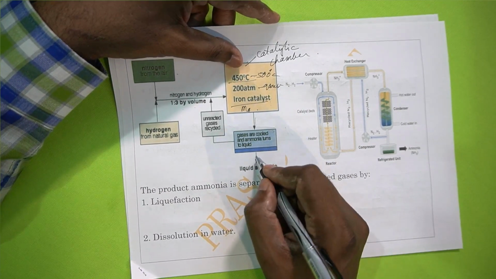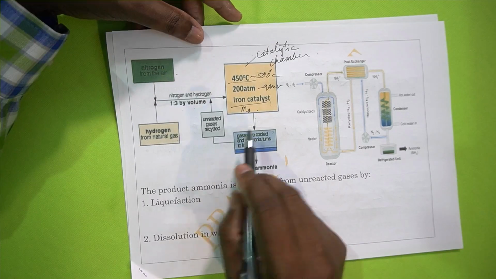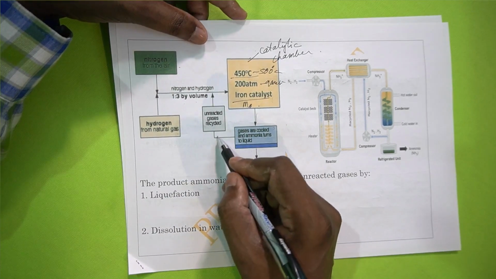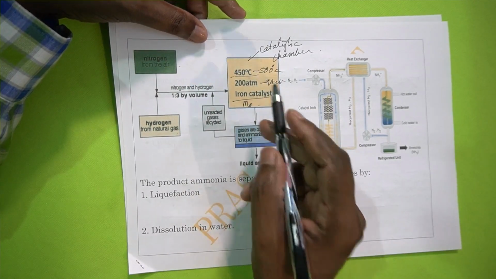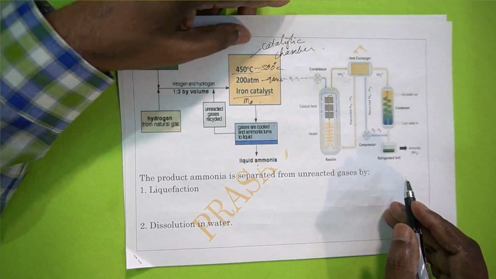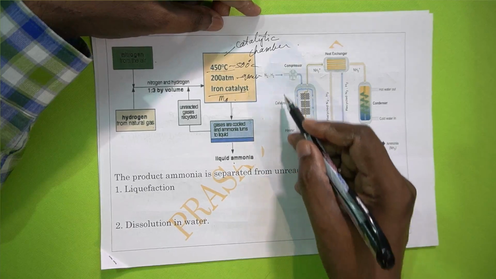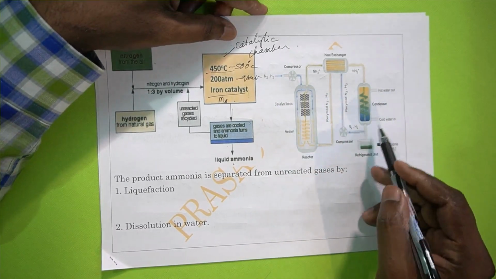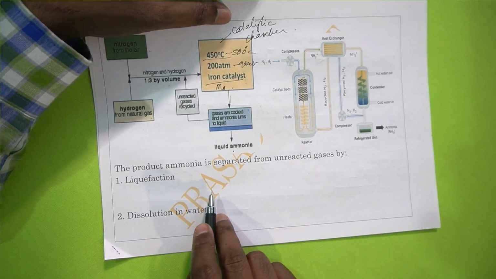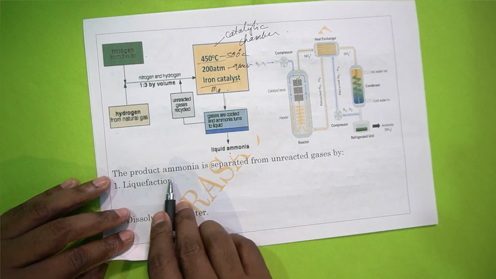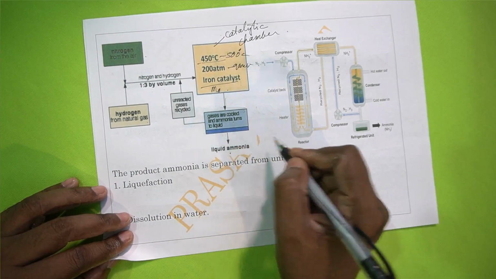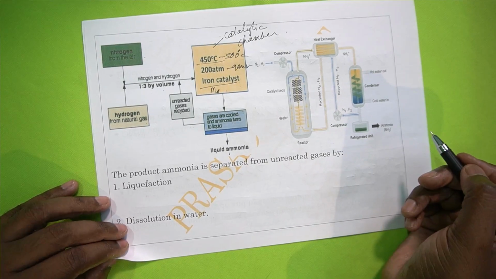Ammonia comes here, where it is separated out, and any unreacted nitrogen and hydrogen present will be sent back to the compressor, and then to the catalytic chamber. Okay, so these are the steps here. Here you have the apparatus setup, the industrial setup, where high pressure equipment is used. Now let us understand this. The ammonia formed here may contain some unreacted nitrogen and hydrogen.